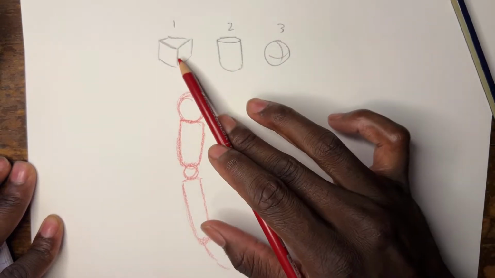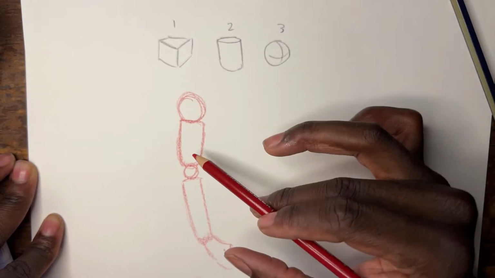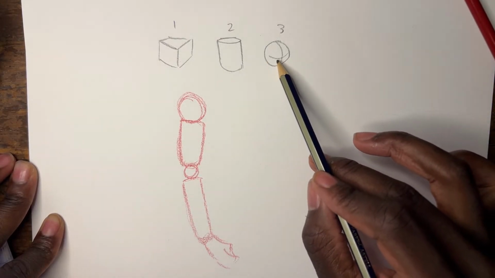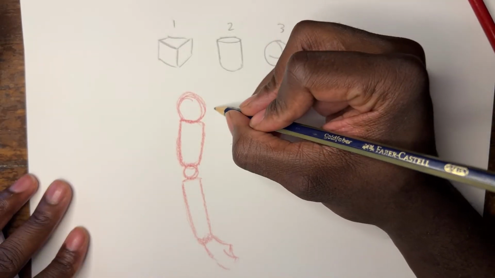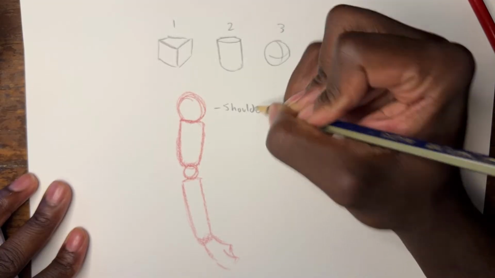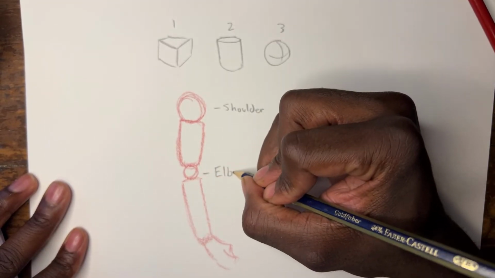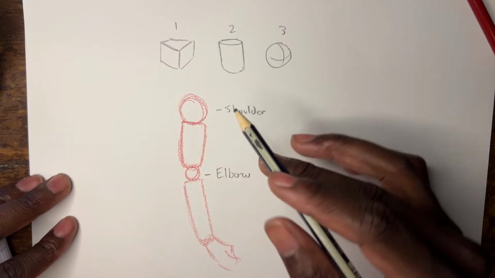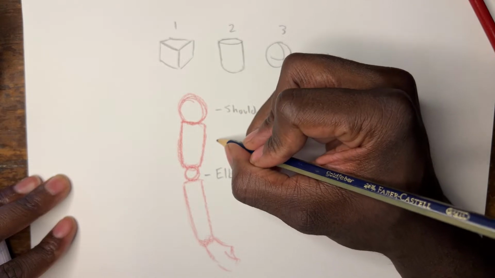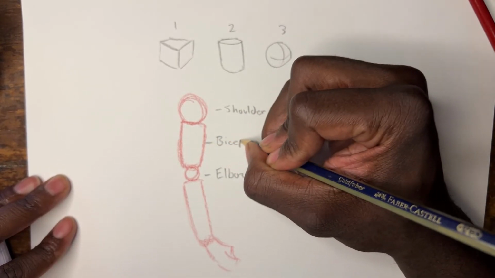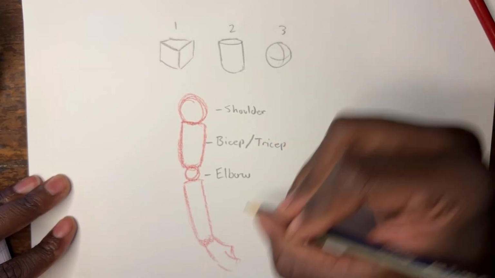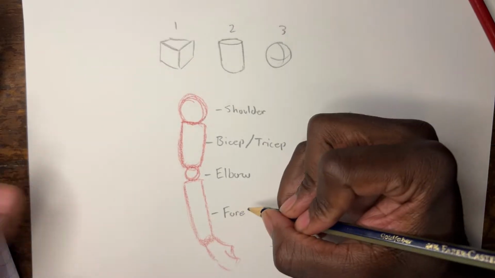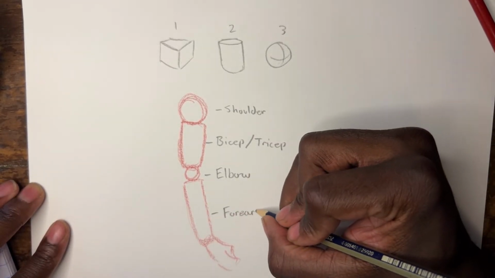We've used 2 of the 3 main shapes that make up a body. Now, for arms in particular, what we did is we used circles for the joints. So here we have the shoulder and the elbow. And we use cylinders for the major muscle groups of the arm. So we have the bicep and the tricep, that is a muscle group. The bicep and tricep, right? And then we have the forearm, which is made up of extenders and flexors. And I'd love to do a whole video on that in itself.